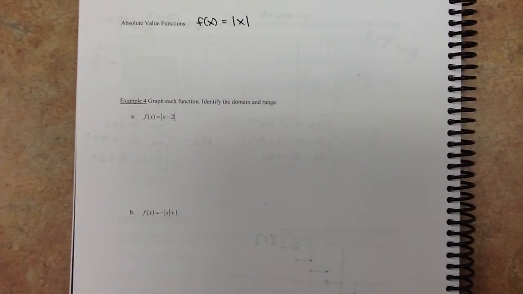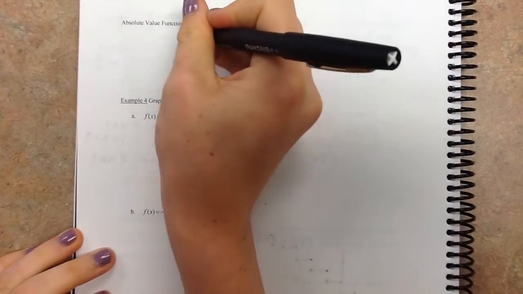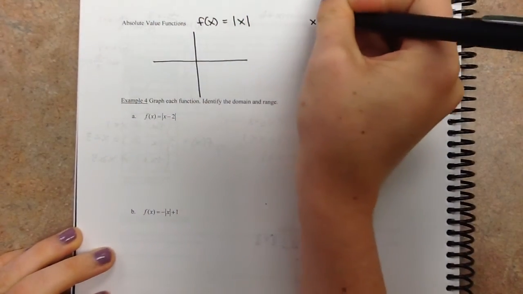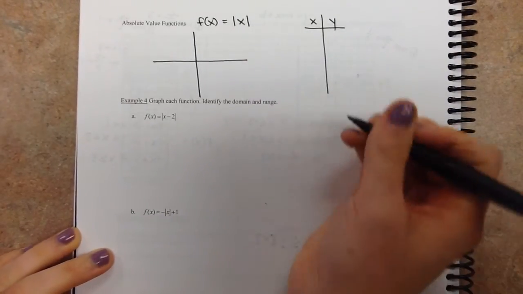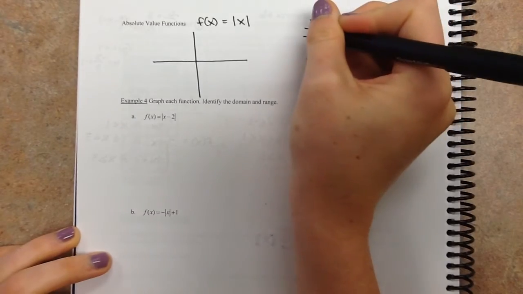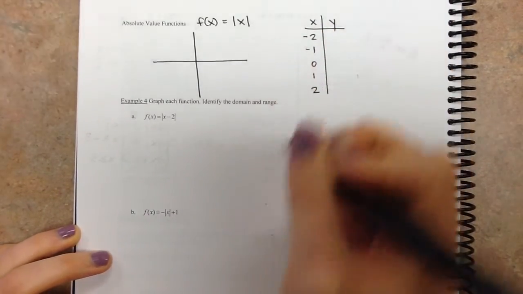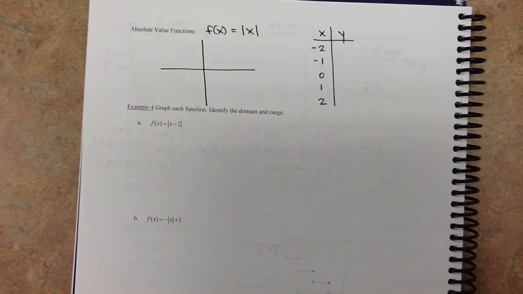F of x equals the absolute value of x. And we know how absolute value works. If you plug in a positive number, it comes out positive. If you plug in a negative number, it still comes out positive. Okay, so it's going to look like this. Let's make a table. X, Y. So here's a great number of values to use. If you go -2, -1, 0, 1, 2. So you guys are going to be making some tables in this section. These are the x values that I want you to plot.